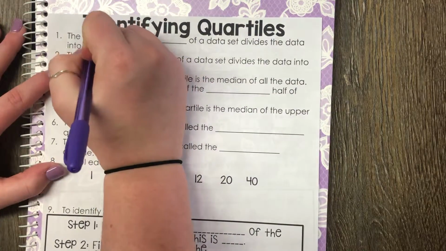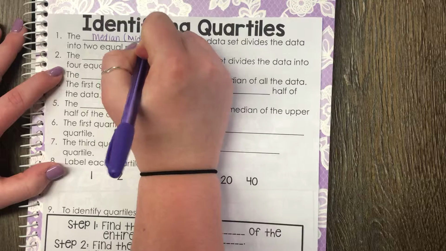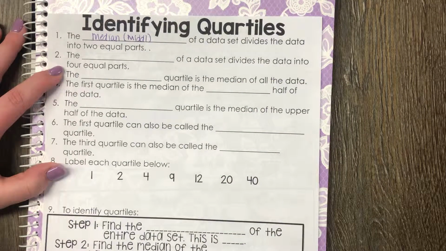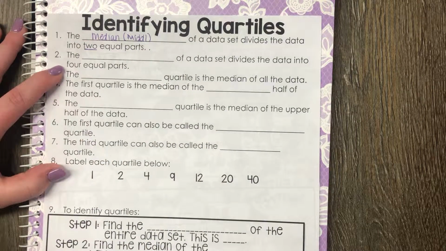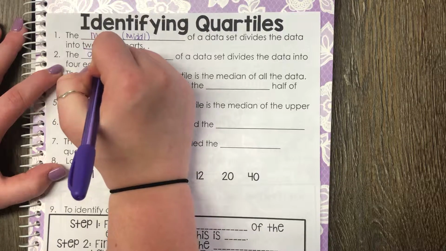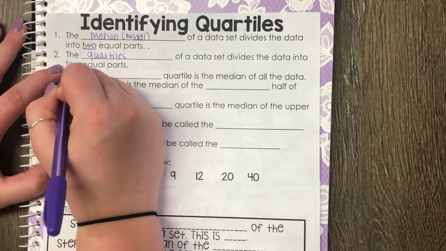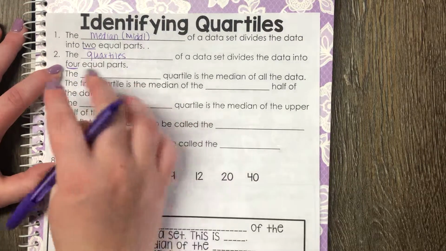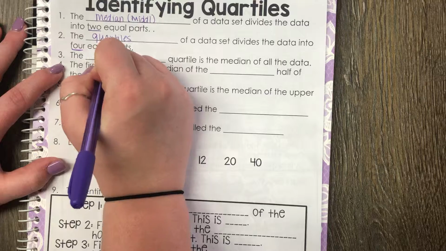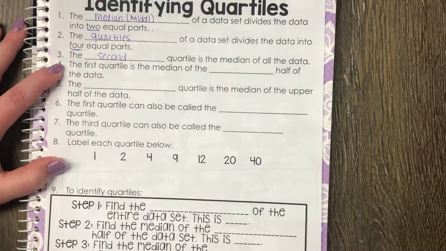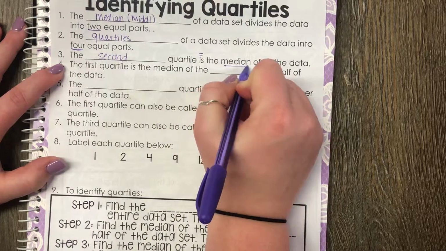So number 1 is the median, which you've already learned about, which is the middle of a set of data, divides the data into 2 equal parts. So it splits the data into 2, right in half. Okay? So the quartiles of a data set divide the data into 4 equal parts, like I said earlier, because of that beginning of the word being quart. Okay, the second quartile is the median of the data. Okay, so that means it equals the median.